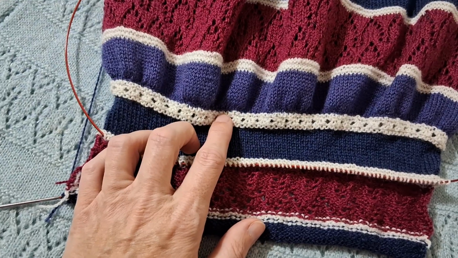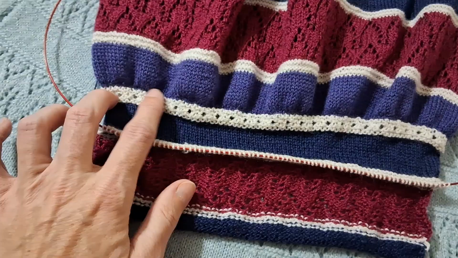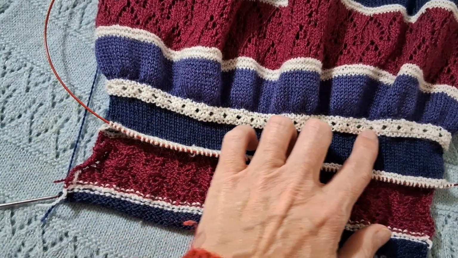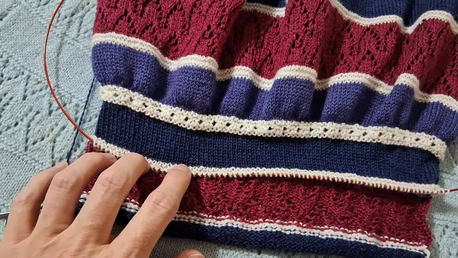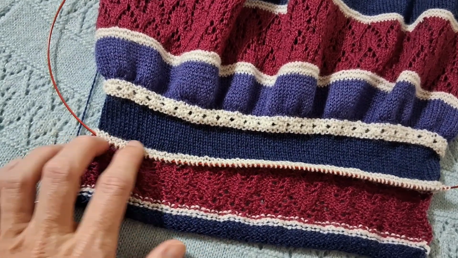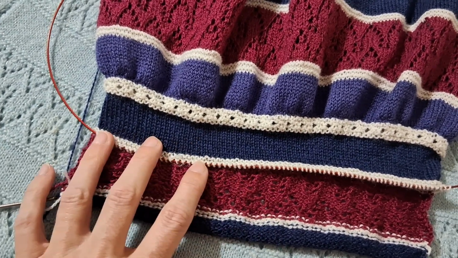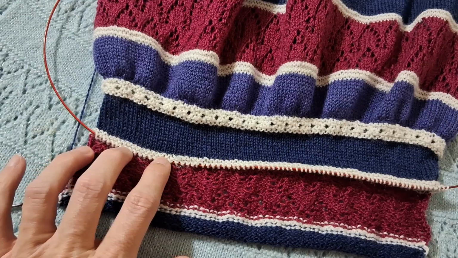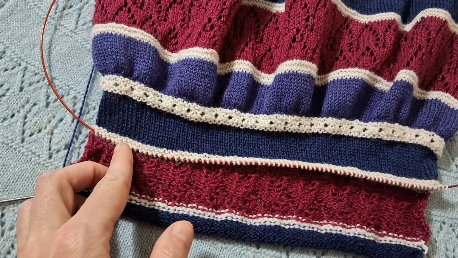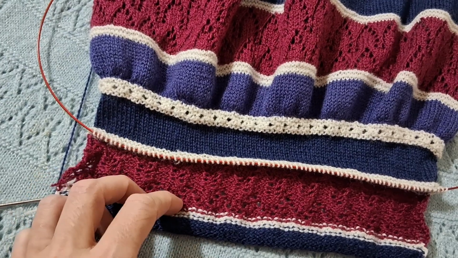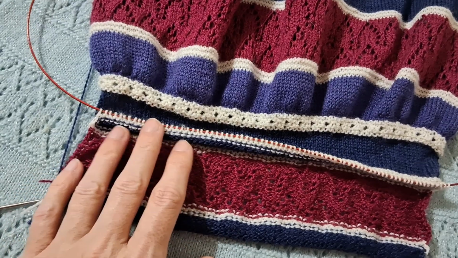Or I could rip back all the way to here, do a little less aggressive of a decrease than knit two together around so that my waistband is bigger, and then decrease in this garter section here to get down to my stitch count, or to not even decrease necessarily, just work my panel several stitches in from the edge on both the front section and the back section.